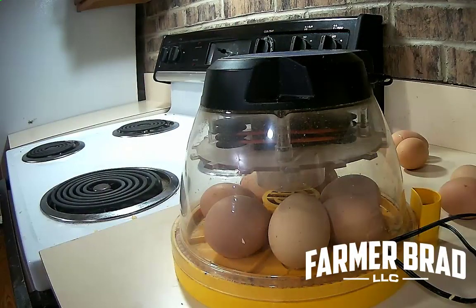OBS software. So as you can see to my left here, I have the incubator hatching some eggs, and well, I just started them in the incubator. Let me go to the full screen so you can get a better view. There they are. Now they'll spend about 23 days in there.